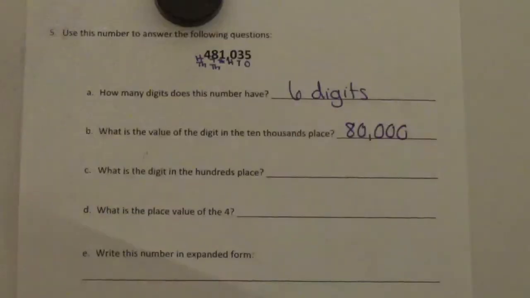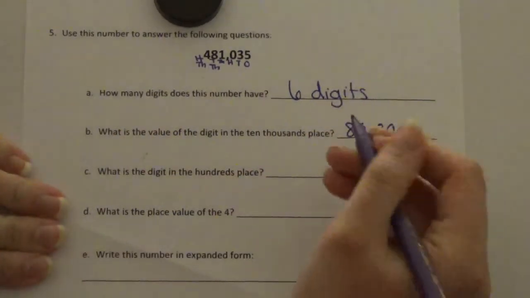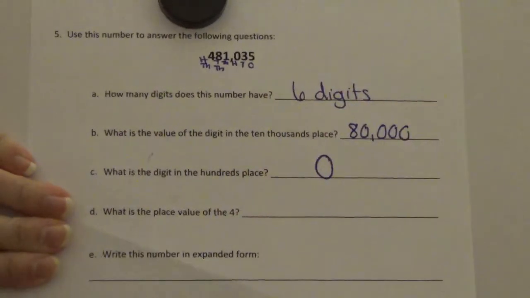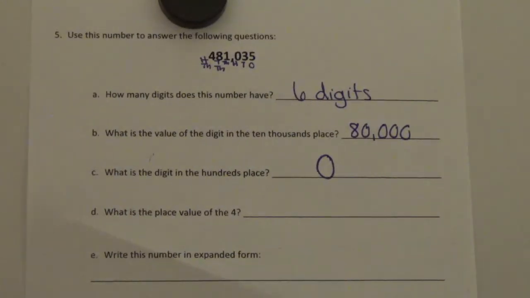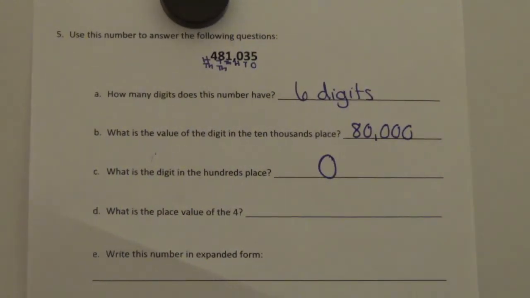Awesome. The next one you're going to answer says, what is the digit in the hundreds place? Take about 10 seconds. Okay, hopefully you realize that the digit in the hundreds place is 0. There's a 0 in the hundreds place. What's the value of that 0? It's also going to be 0, but it asks for the digit.